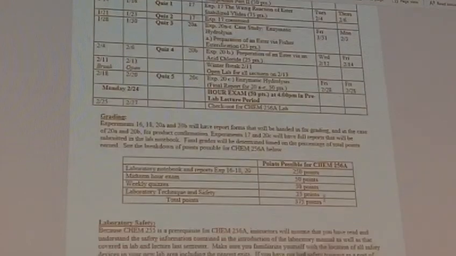The points for the course are broken down into the lab notebook and the exercise for experiment 16, which is 250 points. The midterm exam, since it's only half the semester, is 50 points, not 100 points. For the weekly quizzes, there's 5 at 10 points each, so that's 50 points. And then the lab safety and technique, because it's for half the semester, is 25 points instead of 50 points. So there's 375 points possible for the lab this semester.